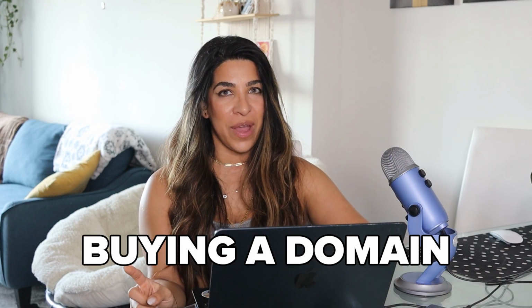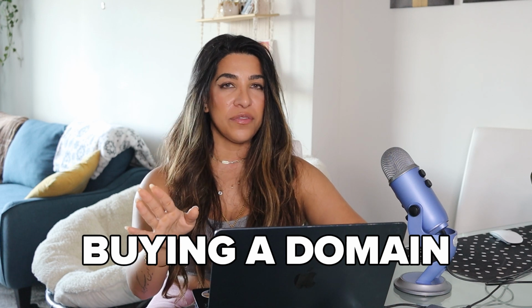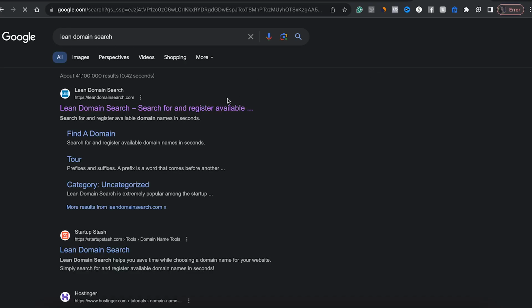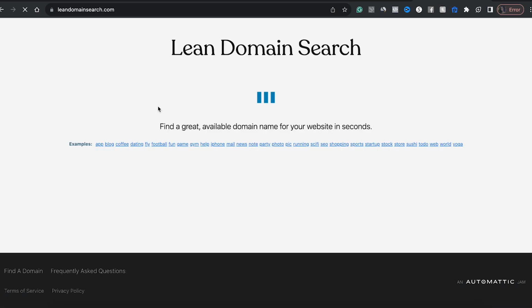The next thing you want to do if you're just getting started is buying a domain. So I want you to think about the domain name, think about the product that you're selling, and find a relatable domain. There are websites that you can brainstorm with. For example, Lean Domain Search, I think that's what it's called. And it tells you what domains are available.